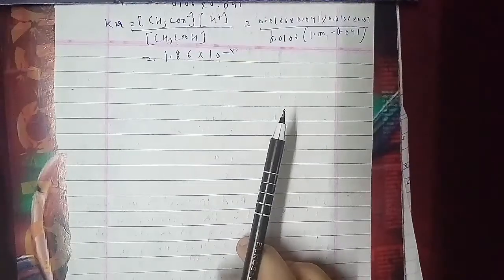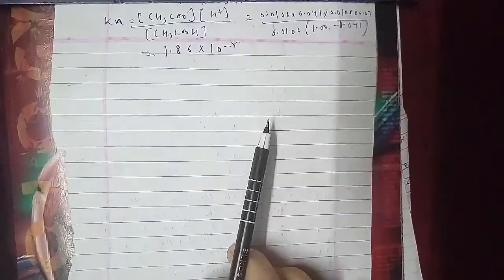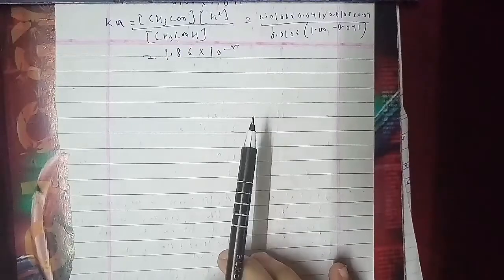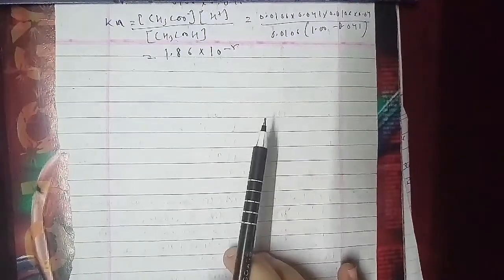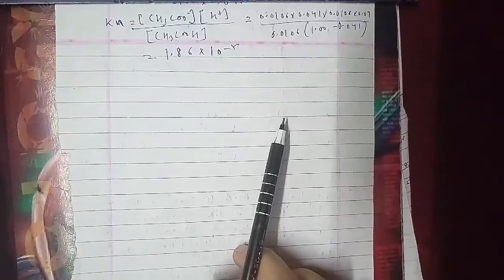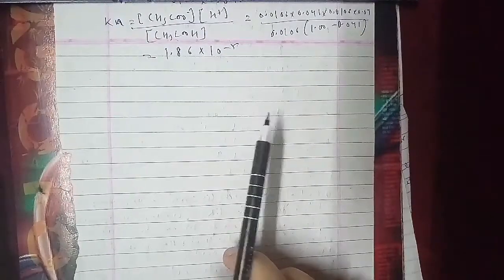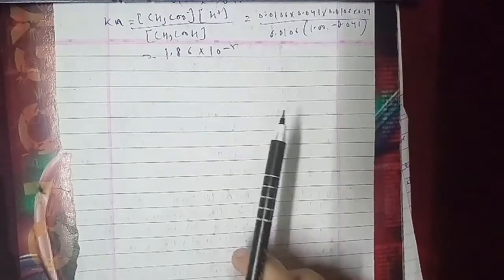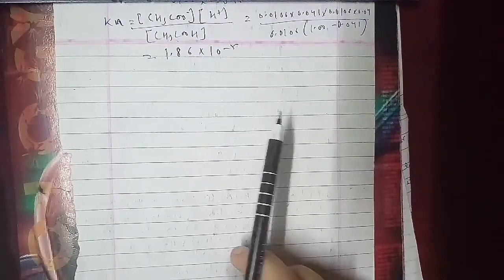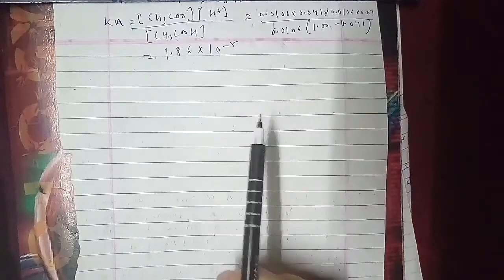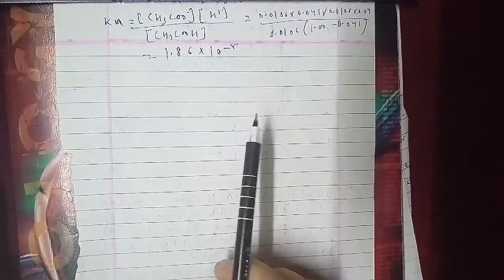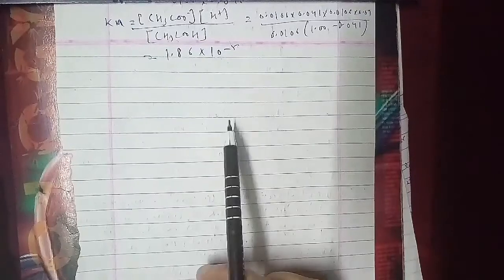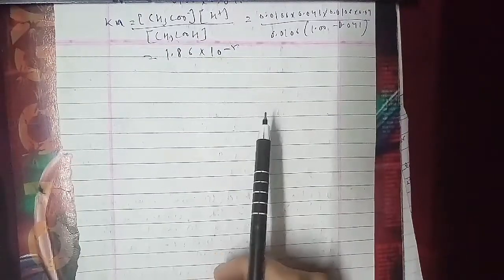Now, a sample of drinking water was found to be severely contaminated with chloroform, CHCl3, supposed to be carcinogenic. The level of contamination was 15 ppm by mass. We have to express this as percent by mass and determine the molality of chloroform in the water sample as well.